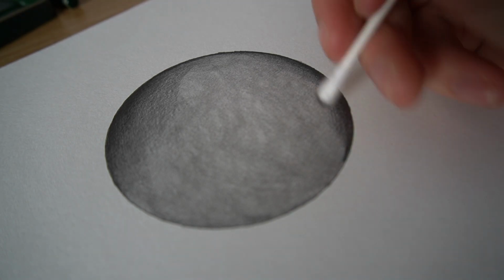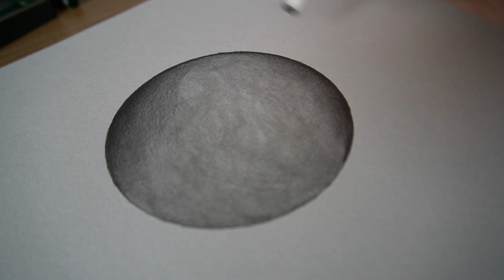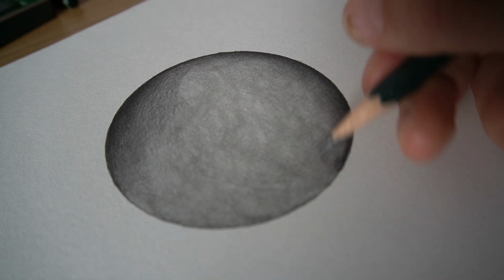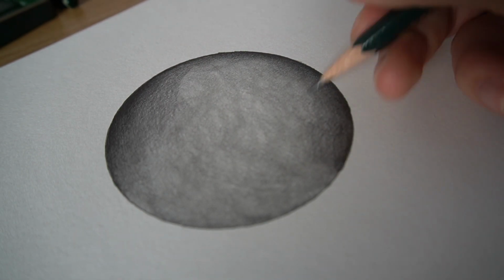So as you can see here, I'm just going backwards and forwards between layering out the pencil and using a cotton bud to smooth out layers as I go along. Now, when I use graphite or pencil, I work in a lot of layers to build up the values and the tones.